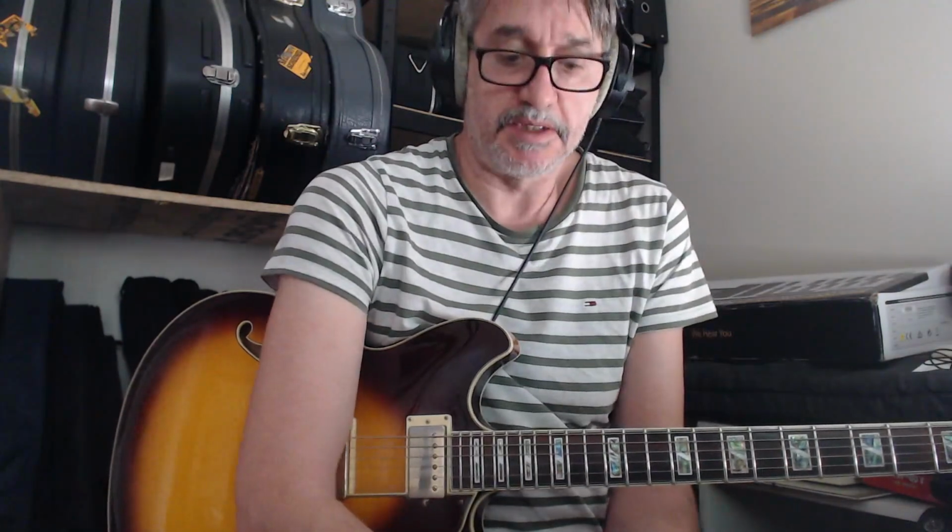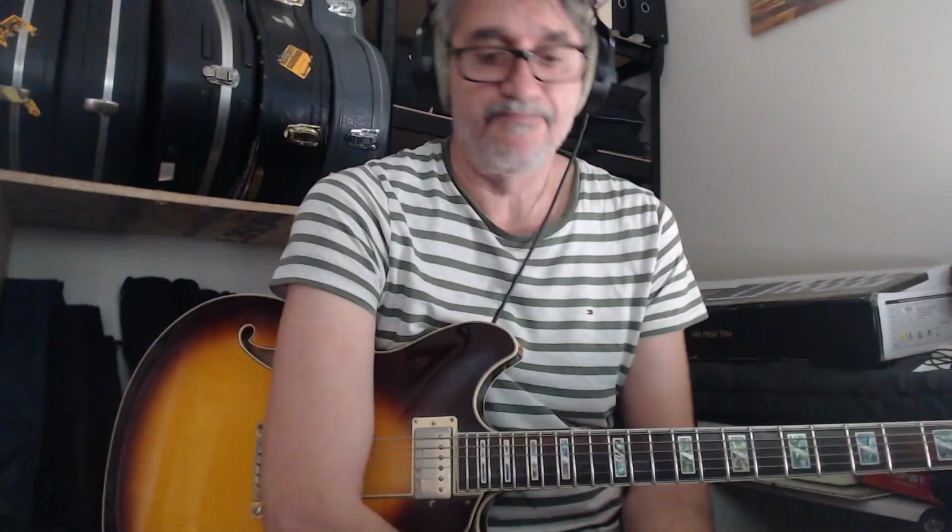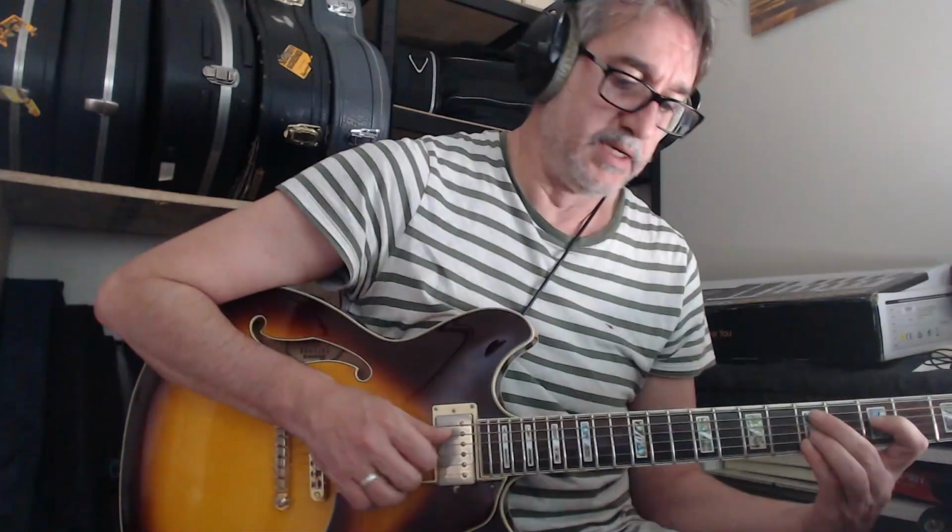Actually, let's take the same progression, but this time maybe the A flat 7, instead of playing it as a plain dominant chord, let's play it as a super broken chord, which means let's add some alterations to it. We're going to do A flat, maybe A flat sharp 5, A flat 9, because they all imply as a scale A flat super broken. Let's see what it would sound like.